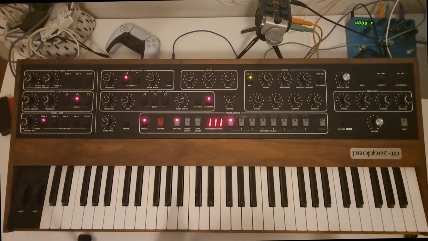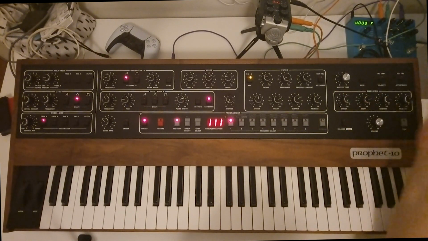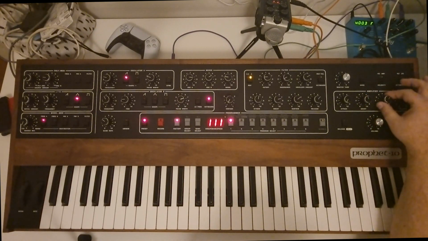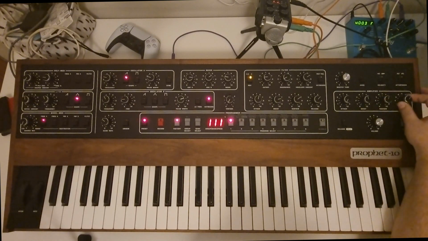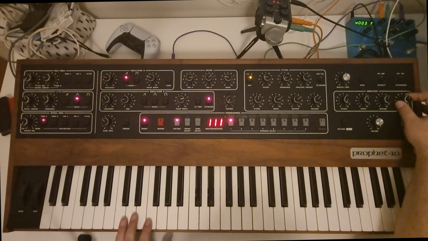So we want a really nice envelope that doesn't have much of a decay, does not have to have much sustain either, but does have a certain release.